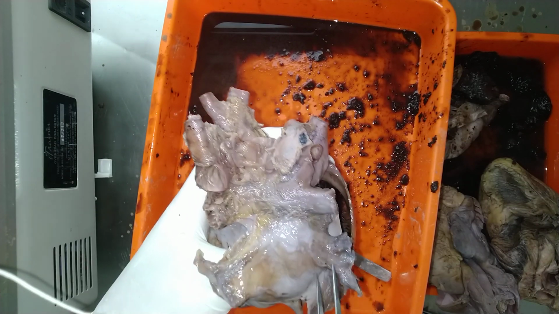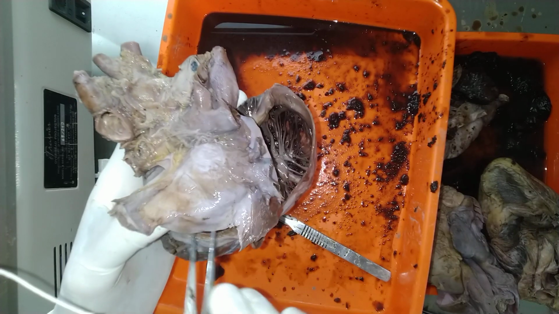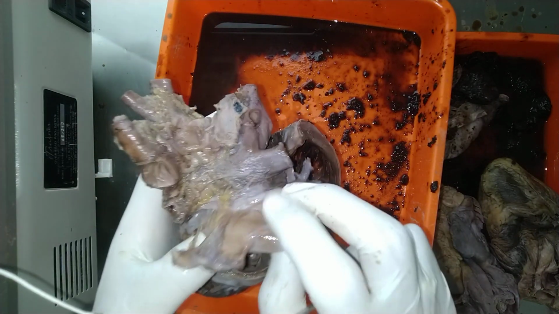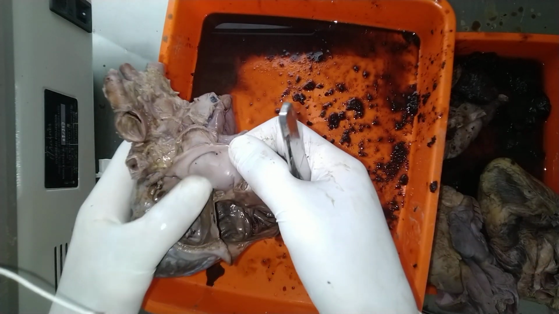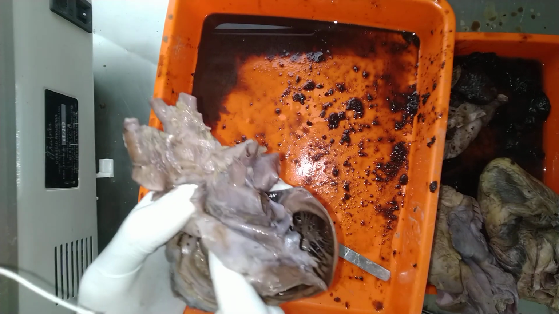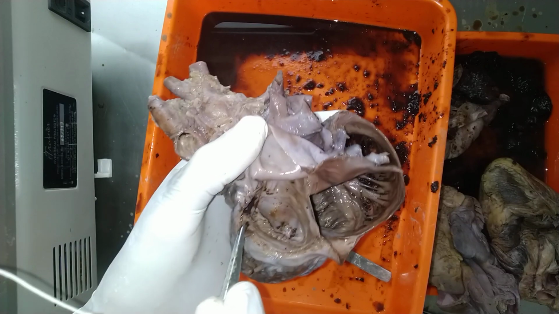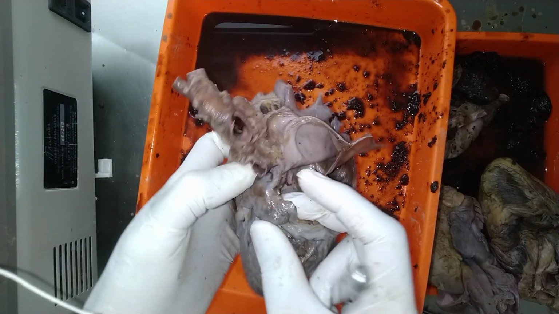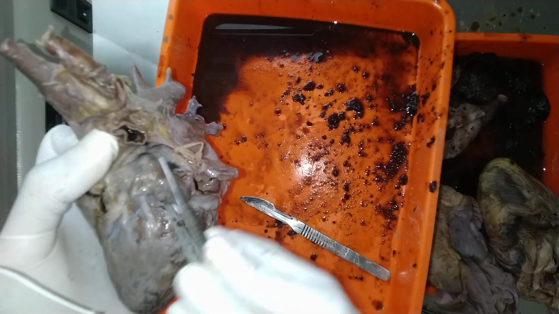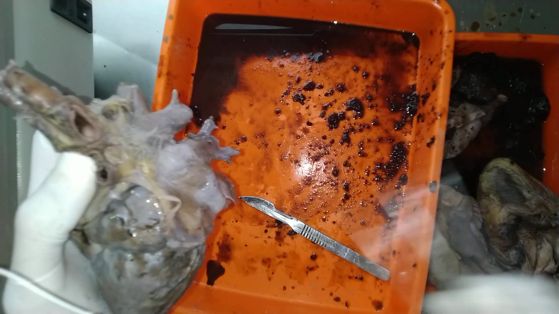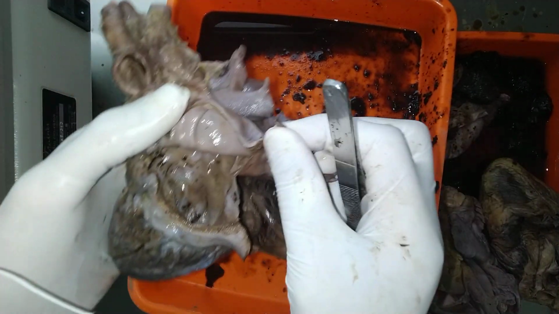So 1, 2, 3, 4. These pulmonary veins open into the left atrium. So this opening of the pulmonary veins is on the posterior wall of the left atrium, which is smooth. A small anterior part is rough, and this rough part consists of the muscular pectinate muscles, just like the right atrium, and it forms the ear-like appendage, that is the left auricle. So it is the left auricle that consists of the rough part, that is the pectinate muscles. Every other region within the left atrium is actually smooth.